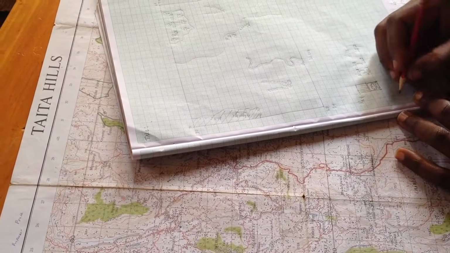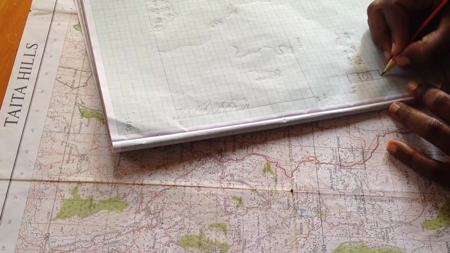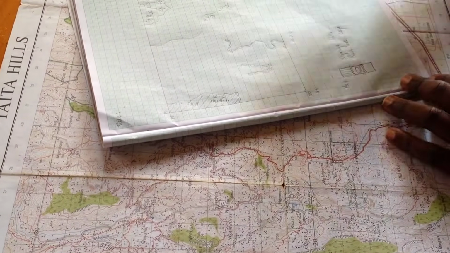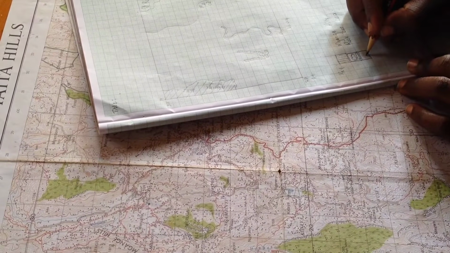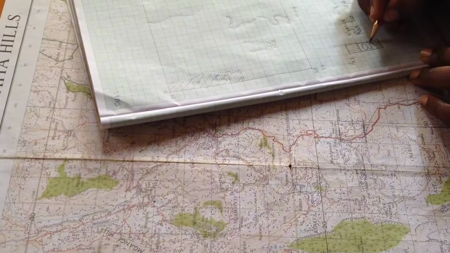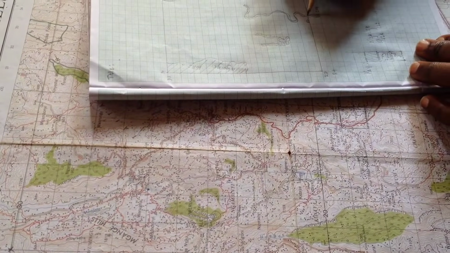Then the other one is all-weather road. In this case, I've decided to have 2 lines. So this is going to be the road. I can also decide to color it.